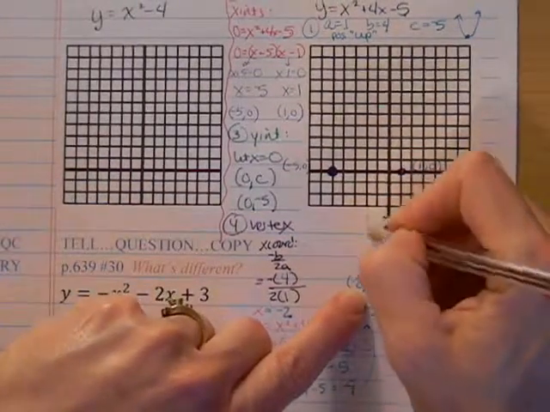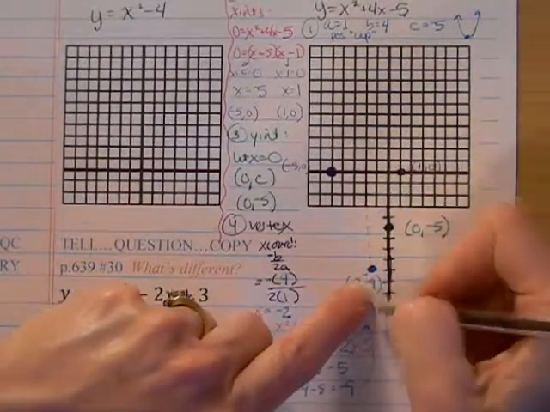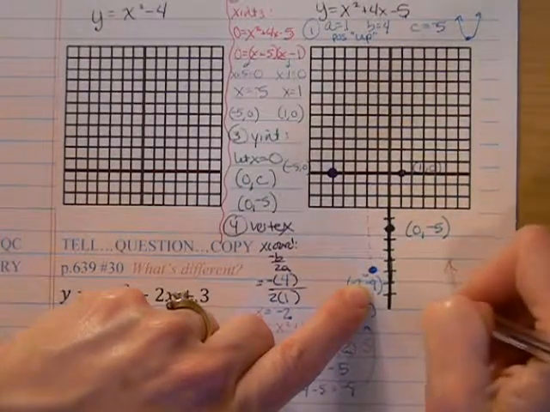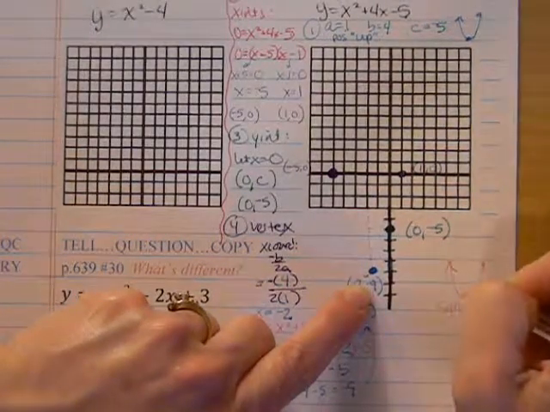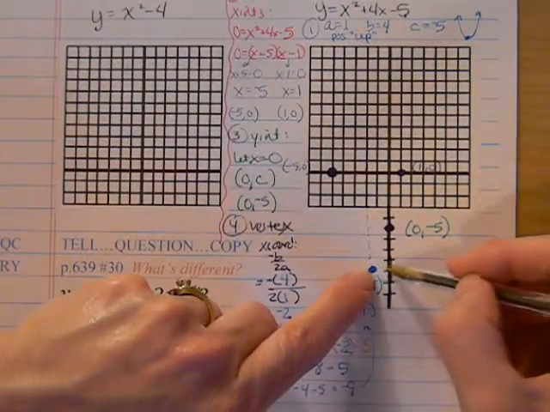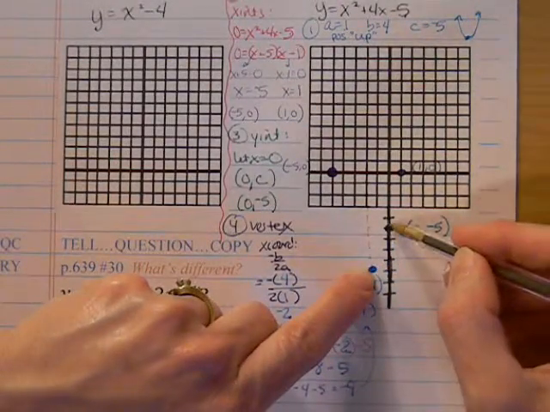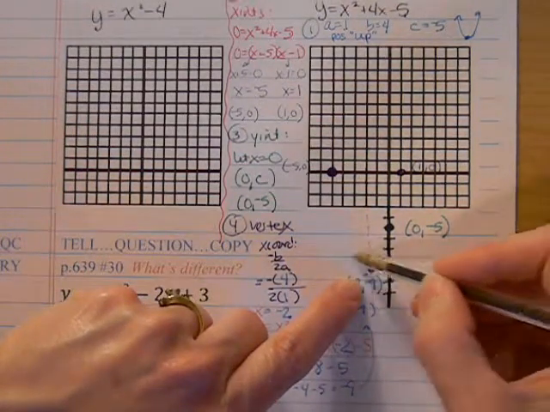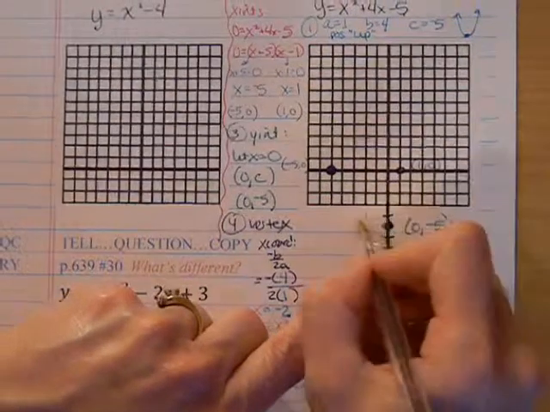If you can imagine, there's kind of a line of symmetry down the middle of the parabola, because we know it's going to look something like this. We know it's symmetrical, because that's what parabolas do. So it looks like I go over 2 and up 1, 2, 3, 4. So I'm symmetrical. I go to the left 2 and up 1, 2, 3, 4.